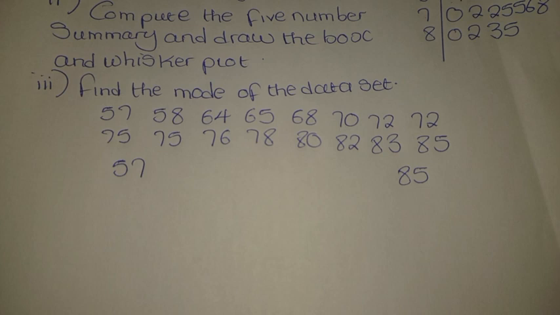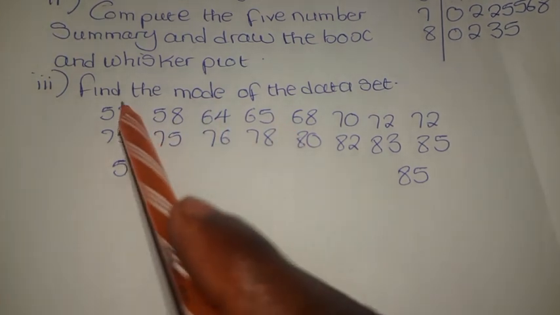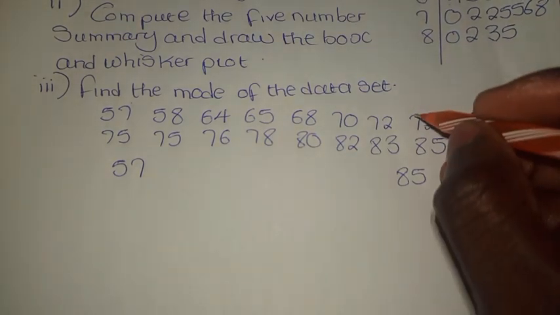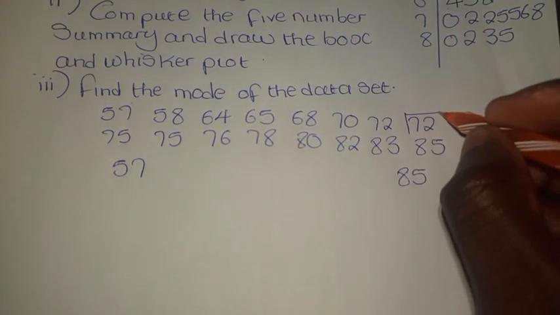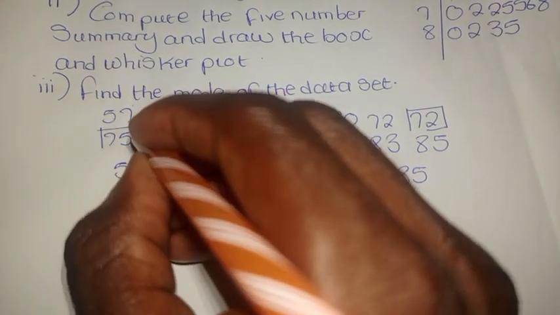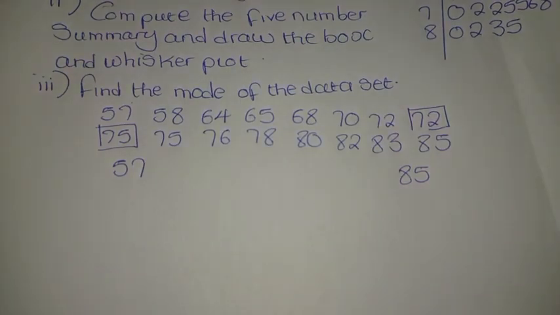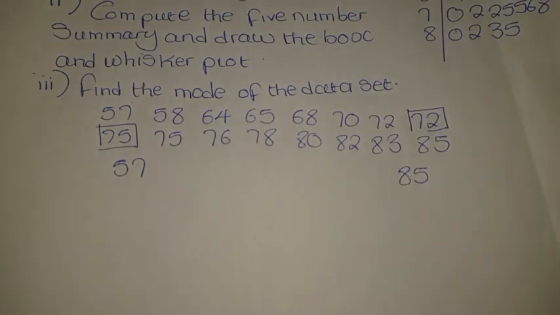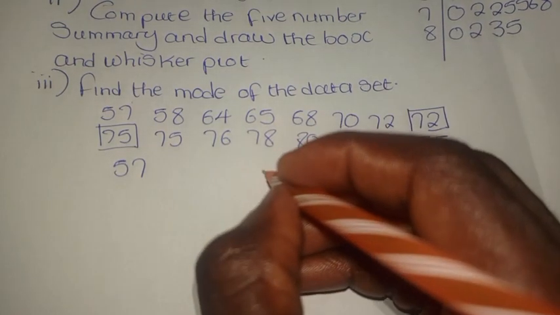If you cancel starting from this side, you will find that the median is between 72 and 75. To find the median, you say 72 plus 75 divided by 2, and you get 73.5. So 73.5 is the median we have.